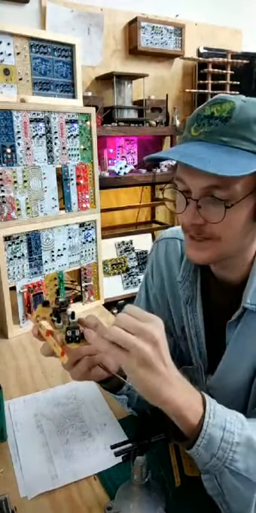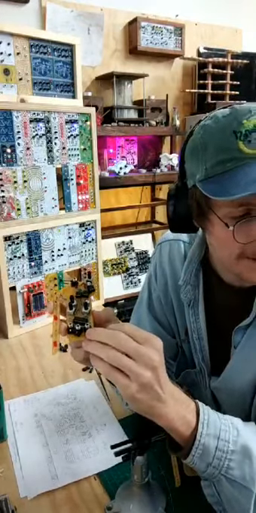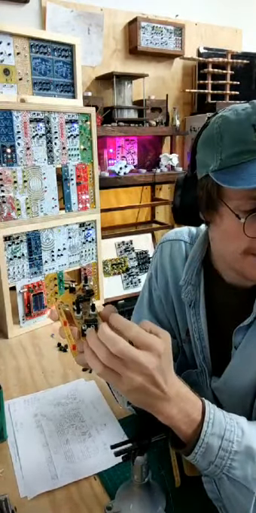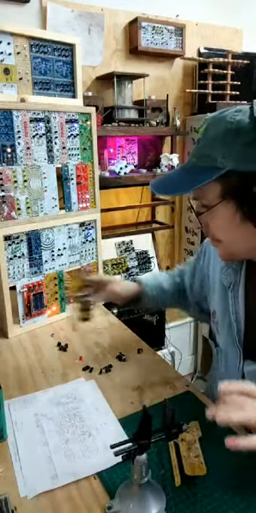So one of these will give us a triangle wave, one of these will give us a square wave, and the other will give us the sine wave that's all gnarled up.